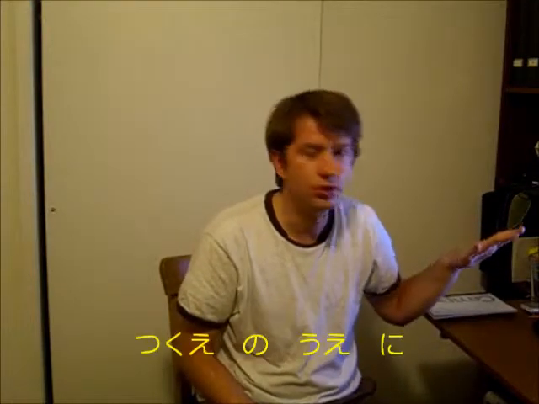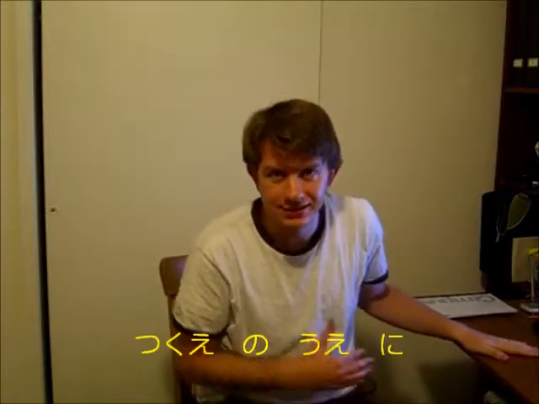So a lot of times, and I think this is probably one of the most basic and maybe one of the more common functions of ni, it tells place, tells where to do something, or where something should be done. Like on the wall, lots of times you can do tsukue no ue ni, on top of the desk, or something like that. In that case, the ni is used to mark the place.